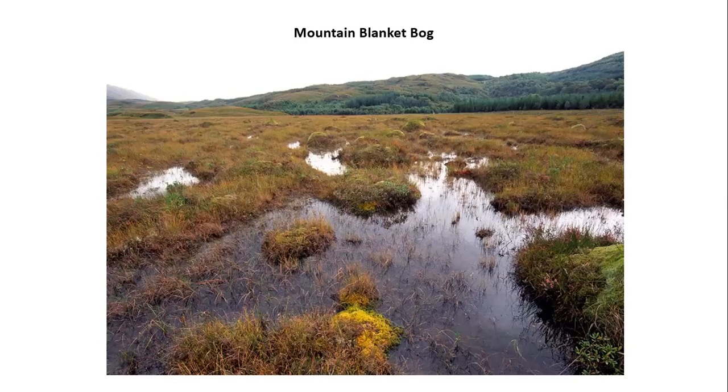And of course now it's also recognized as a great carbon sink, so it soaks up carbon dioxide, and bogs also act as a great water sponge. So at times of high rainfall, they'll soak up the water and then release it slowly, so we're less likely to get flooding downstream at times of high rainfall.